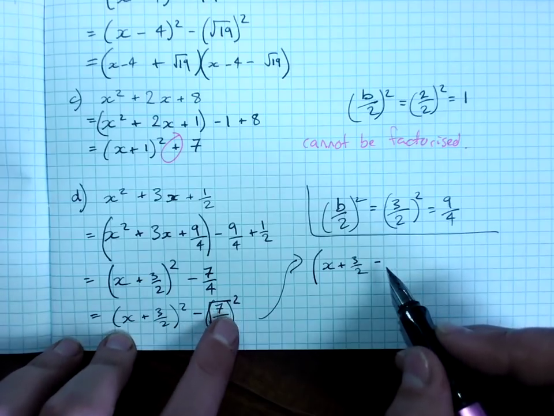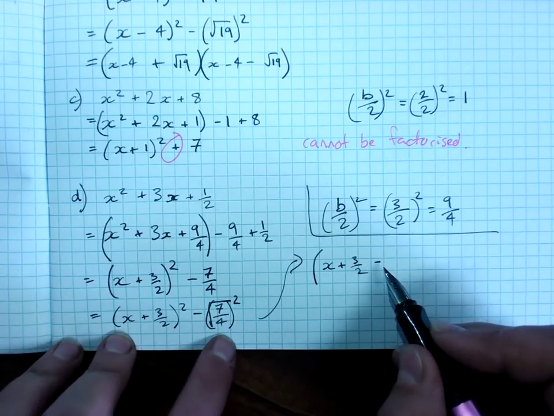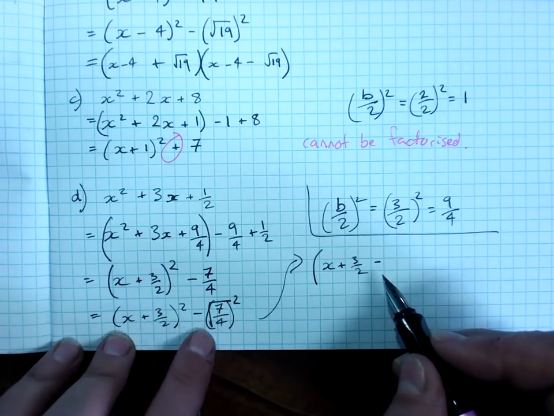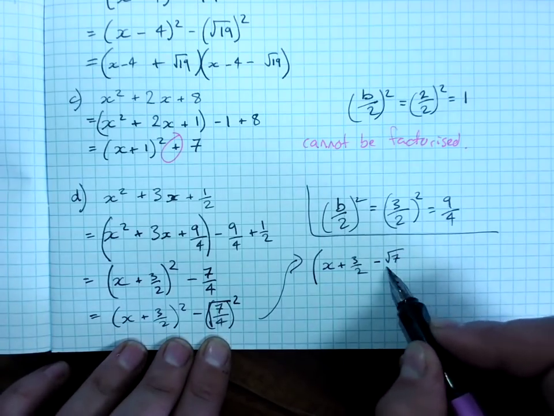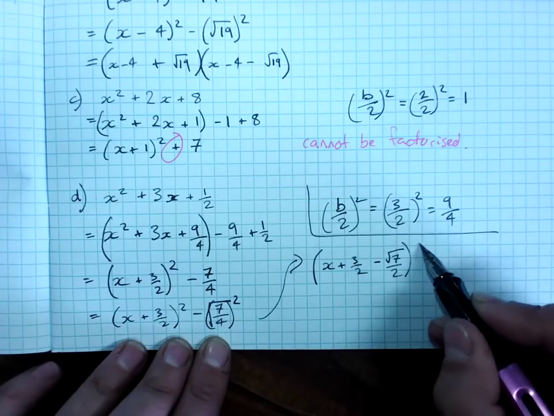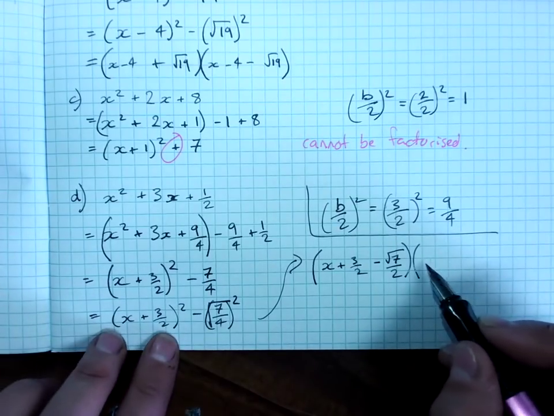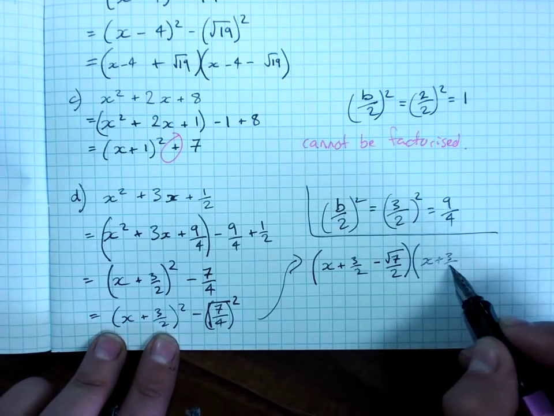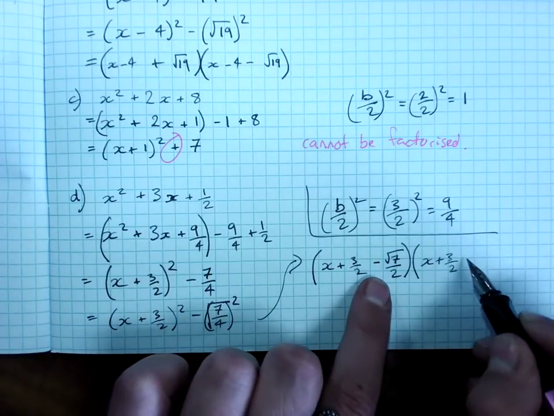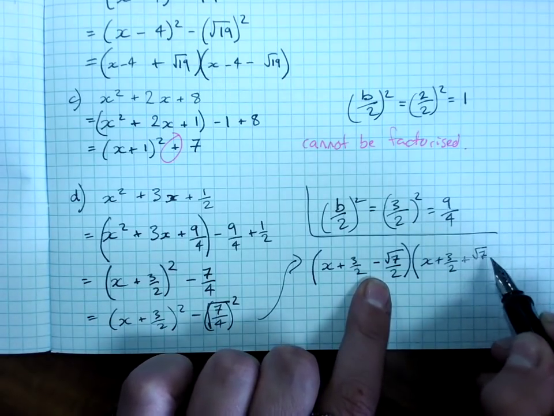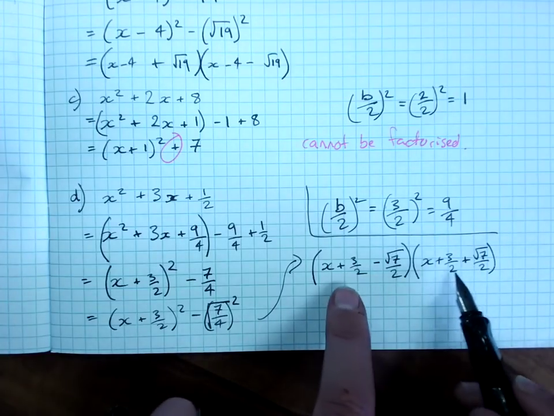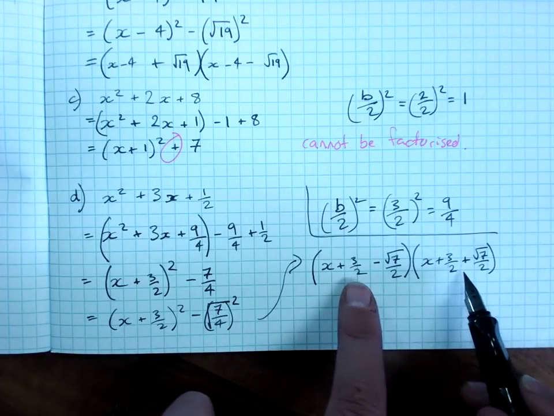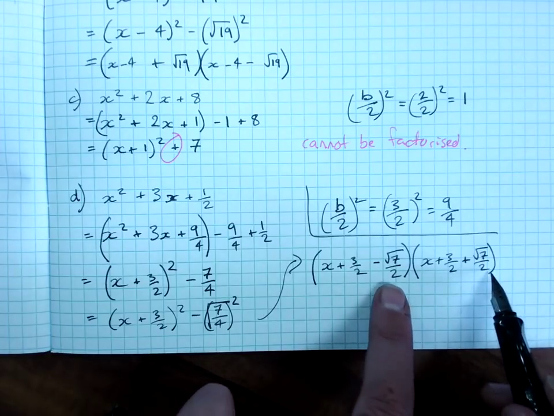Now, the square root of 7 and the square root of 4 can be done separately, because the square root of 4 is 2. So if we get kind of clever here, I've got minus the square root of 7 on 2. Next bracket, this term. And this was minus, so this is plus root 7 on 2. And the reason I manipulated that is because now this can actually be simplified, because I've got a common denominator here.